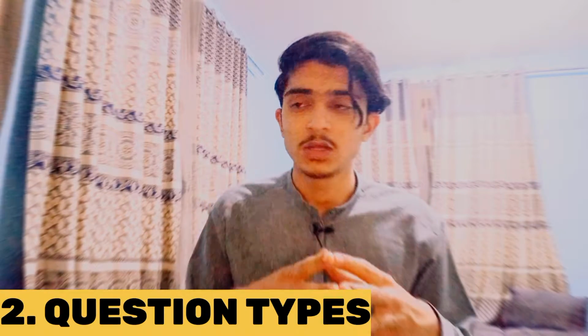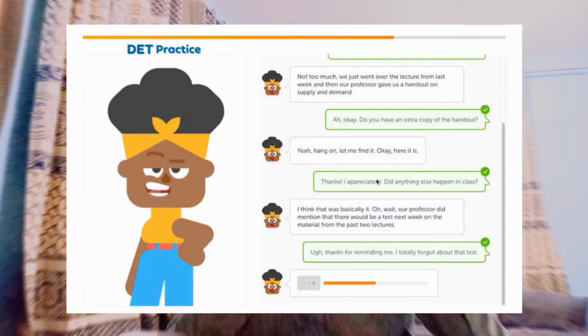The second difference between the practice test and the real test is in the question types. I'm getting this question: is the real test different from the practice test? And I have to clarify one thing: the question types that you are getting in the practice test are completely the same as the ones that you are getting in the actual test of Duolingo English test. The only difference is that in the real test, you will get the interactive listening and interactive reading part twice, while in the practice test you will get them only once. So that's the difference between them.